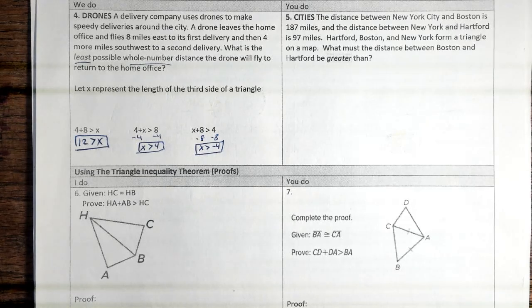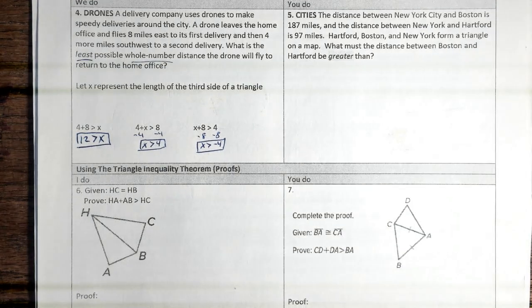All right, number 5. The distance between New York and Boston is 187 miles. The distance between New York and Hartford is 97 miles. Hartford, Boston, and New York form a triangle on a map. What must the distance between Boston and Hartford be greater than? All right, so remember, all 3 have to be greater than the other.